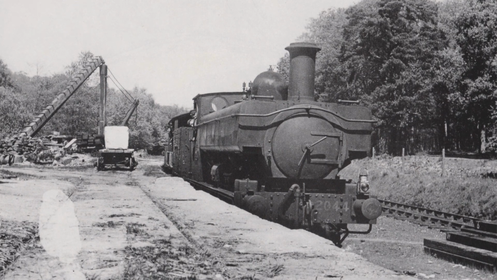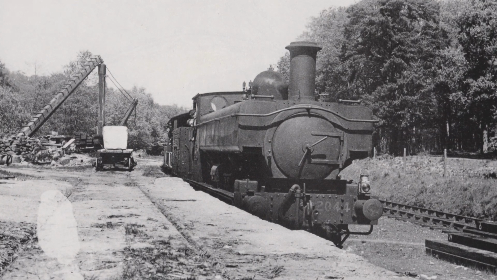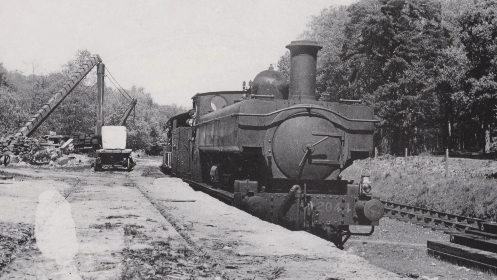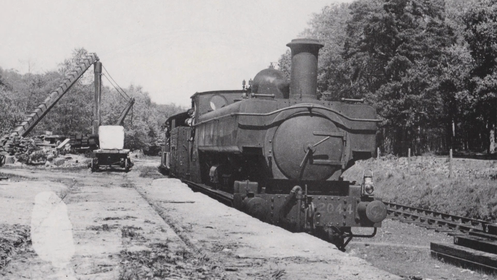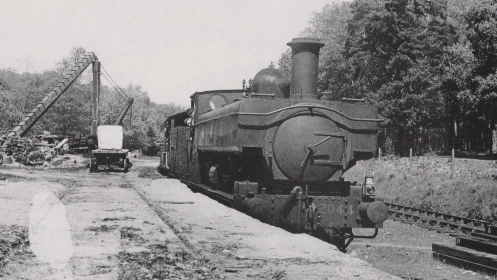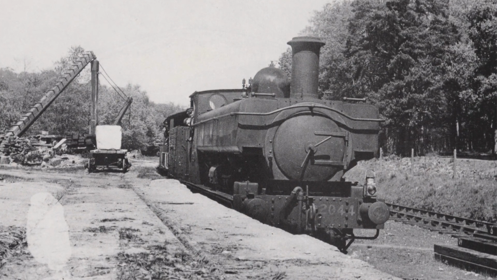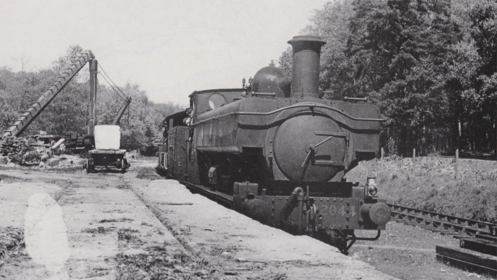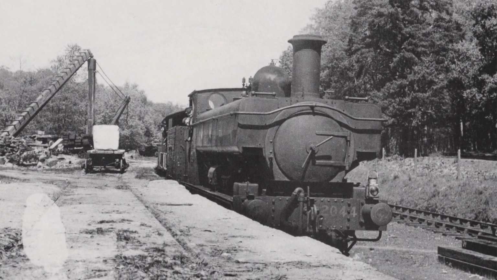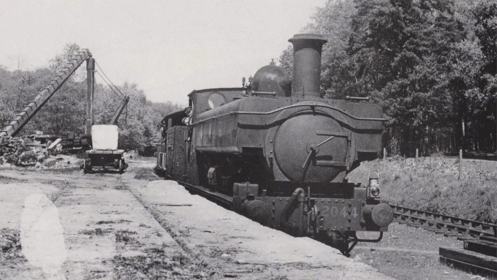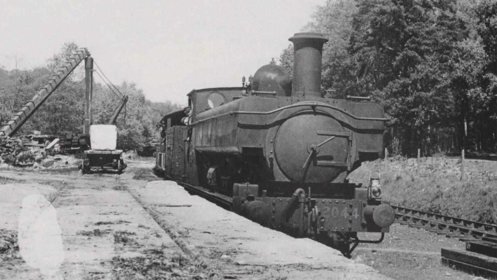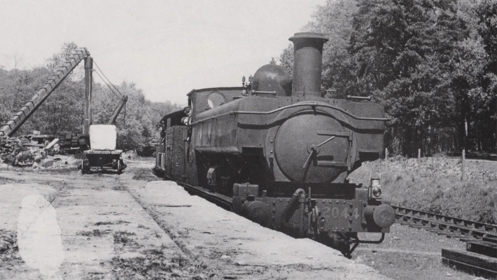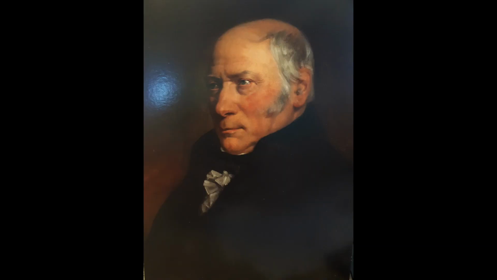So what I attempted to do was to combine the two, the canal wharf at Monkton Combe and the cottage, and the stone wharf at Bixlade, and combine the two prototypical scenes to come up with one completely fictitious, very small layout. Now, many of you may wonder, why call it William Smith's Wharf?